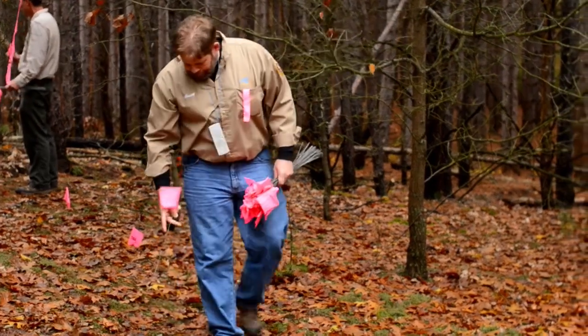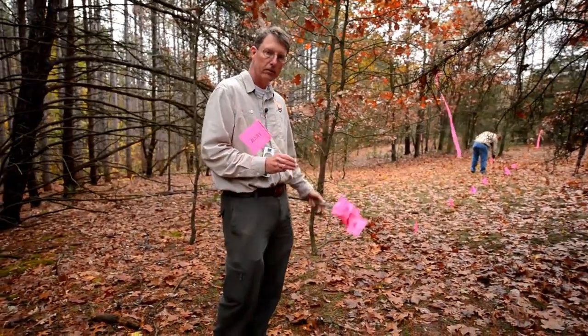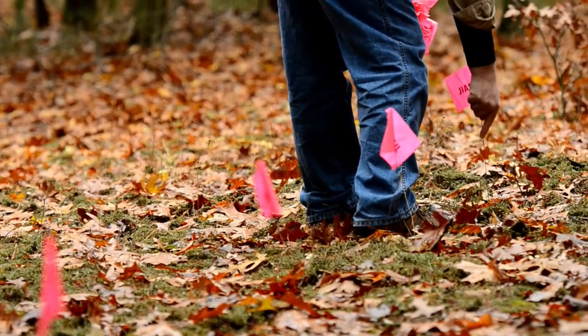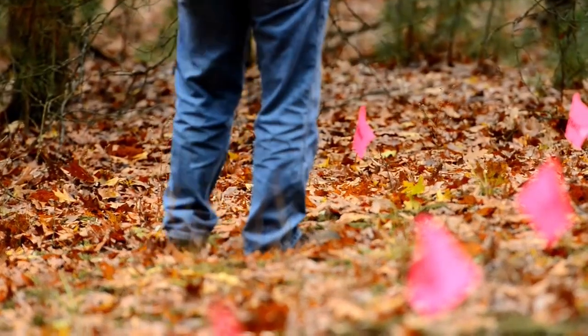People have different ideas about how to do it, but in general, for hand building a trail where you have a crew of people out there, a lot of people like to flag what's going to be the outside edge of the trail. That would be the lower edge of the trail.